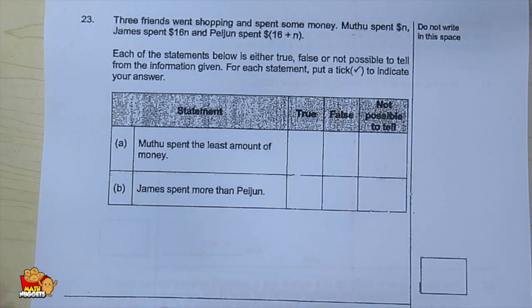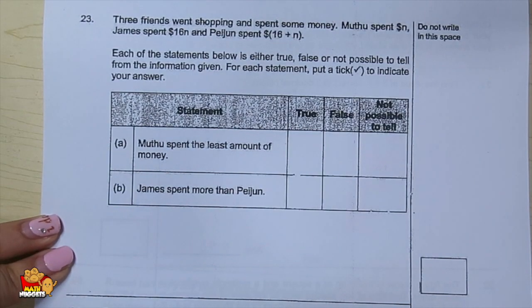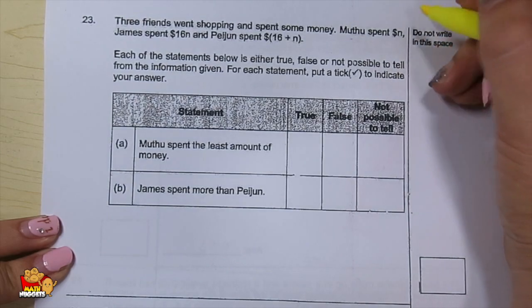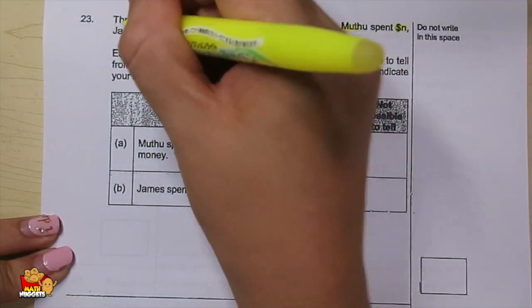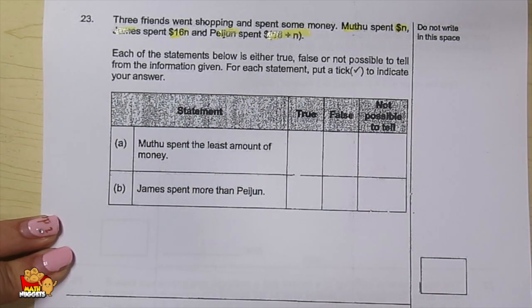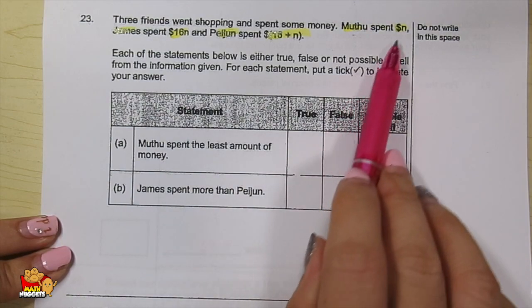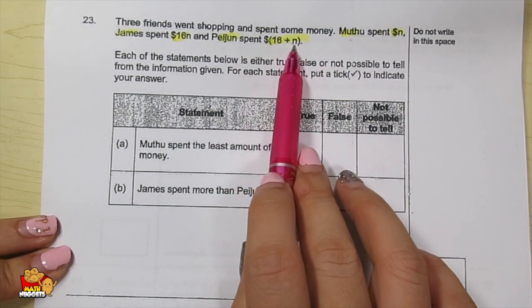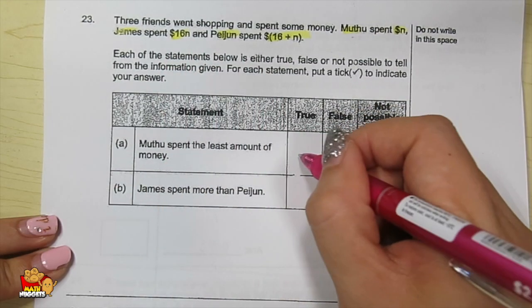Next question, algebra. Muthu spent N dollars. James spent 16N and Pedrin spent 16 plus N. First statement, Muthu spent the least amount of money. That's true. Muthu is only N. The rest is definitely more than N. Definitely true.